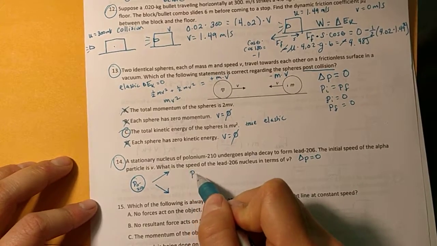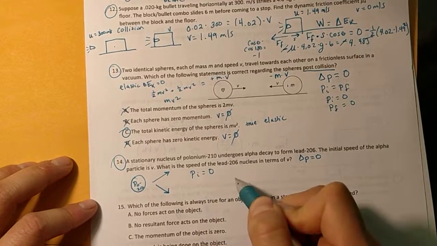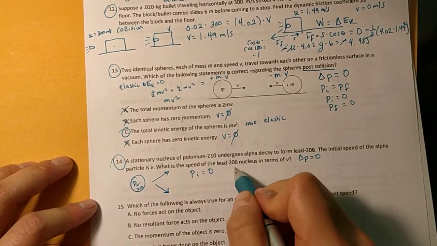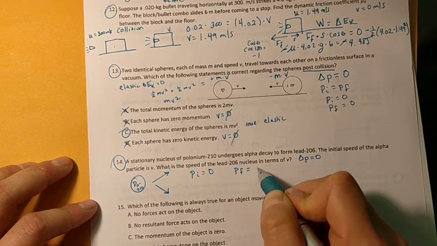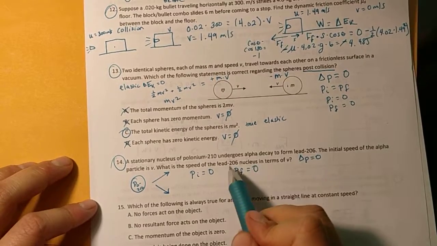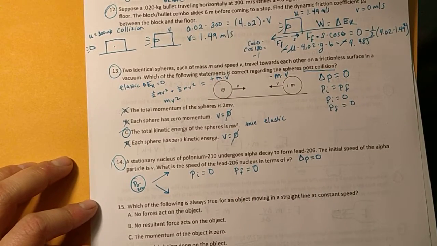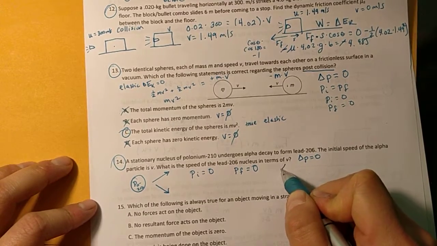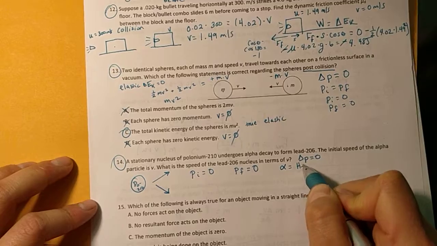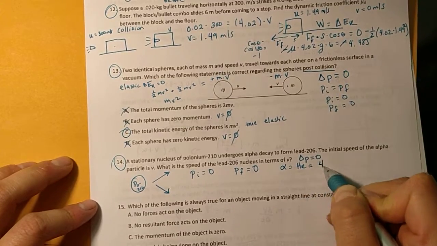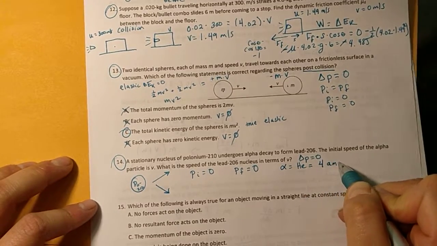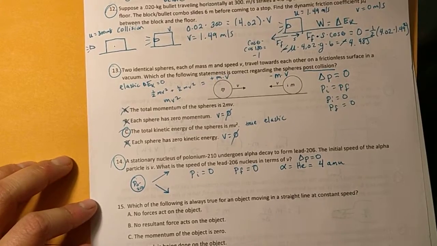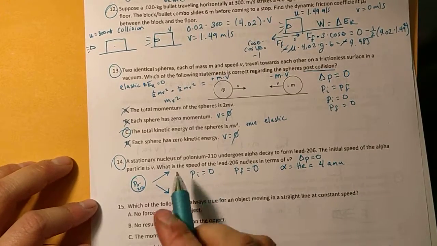So initially the polonium-210 has no momentum, which means that the final momentum of the lead-206 and the alpha particle should be 0. Just for reference, an alpha particle is a helium atom, and this has an atomic mass of 4 atomic mass units, 4 AMU. We don't need to convert the masses in this case.